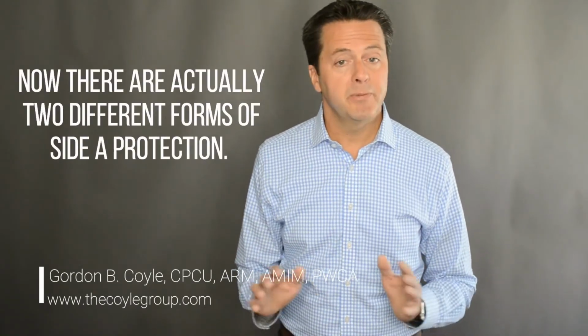It is a policy or layer of protection solely for the directors and officers in the event that all other coverage parts, layers, or policies are exhausted or become unavailable, as we previously discussed. Essentially, it becomes the last line of defense for directors and officers. Now, there are actually two different forms of Side A protection. The first is standard excess Side A coverage. The second is broader DIC, or difference in conditions Side A coverage.